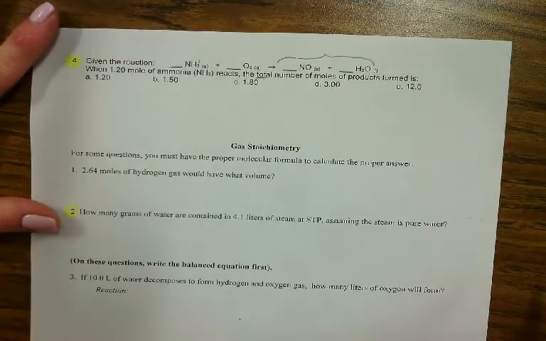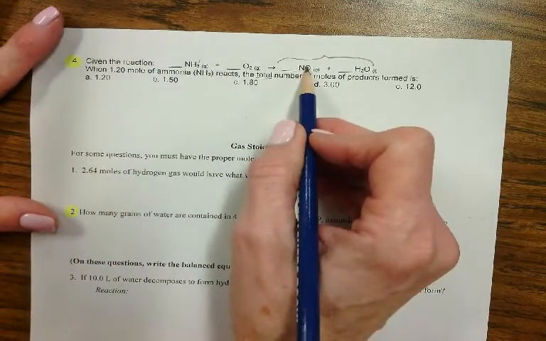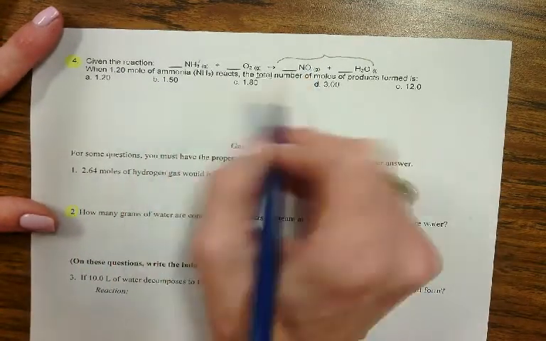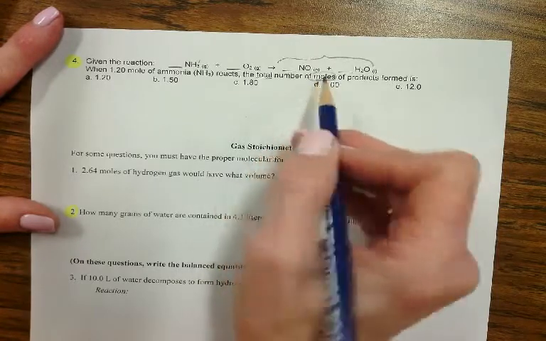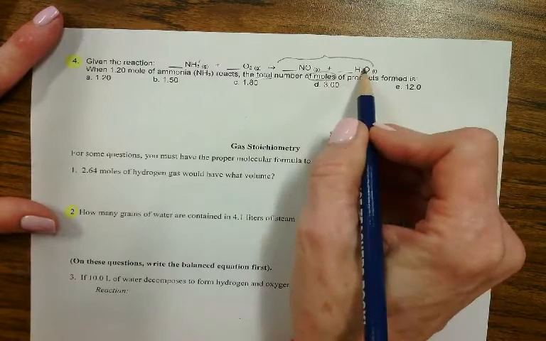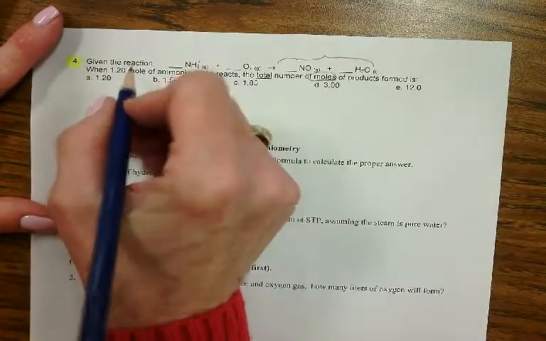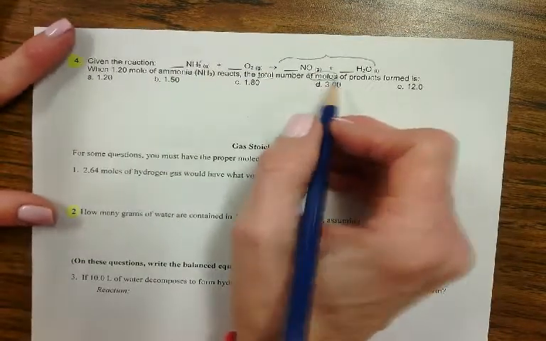So what I need to do is go from 1.20 moles of ammonia to moles of nitrogen monoxide. And then I'm going to go from 1.20 moles of ammonia to moles of water. And then I'm going to add those mole amounts together. So first things first, let's balance this equation.